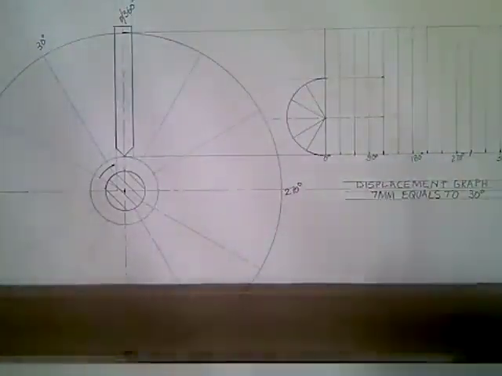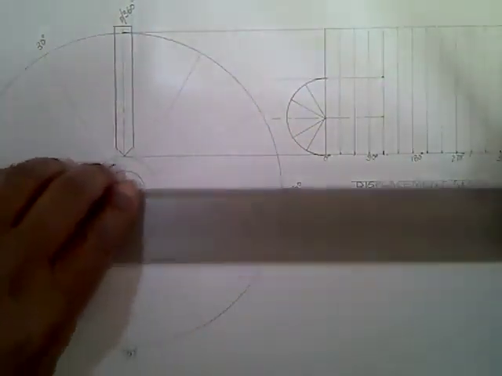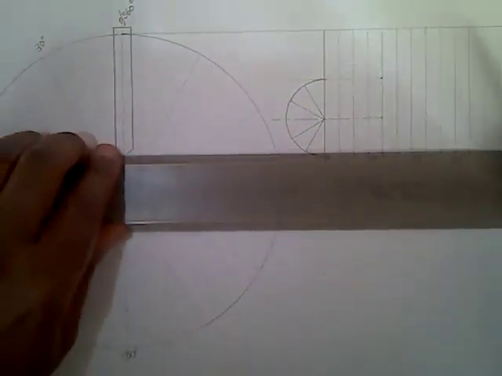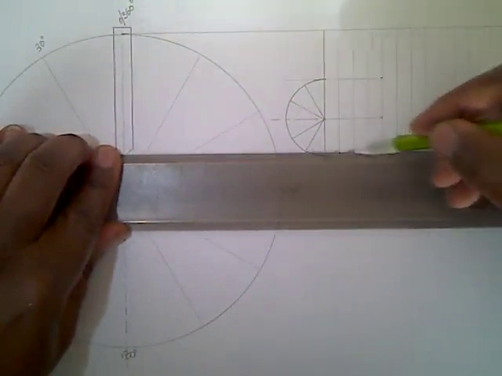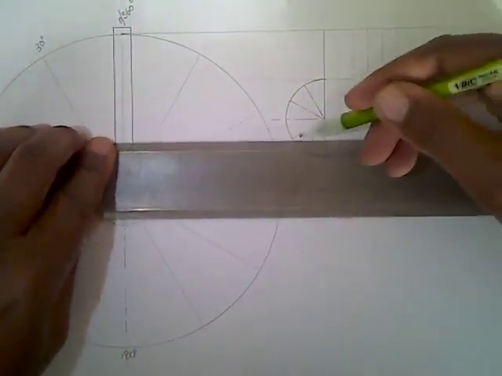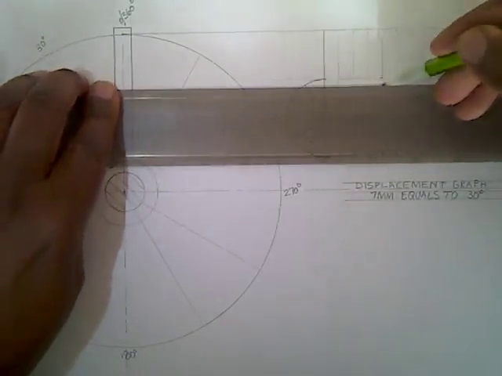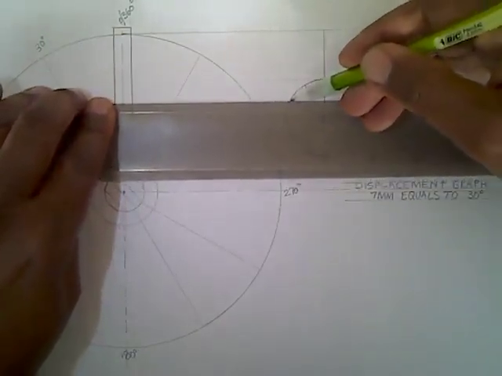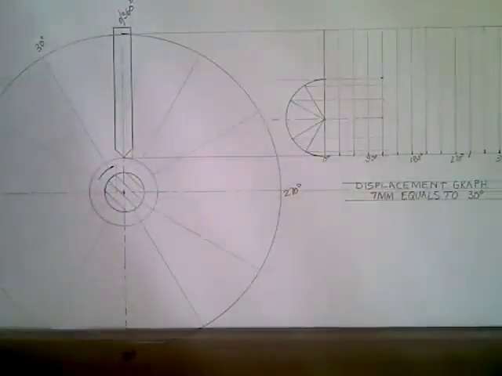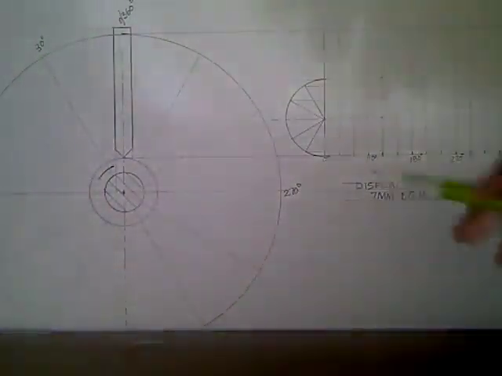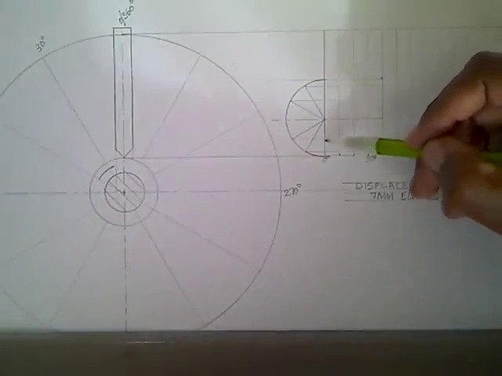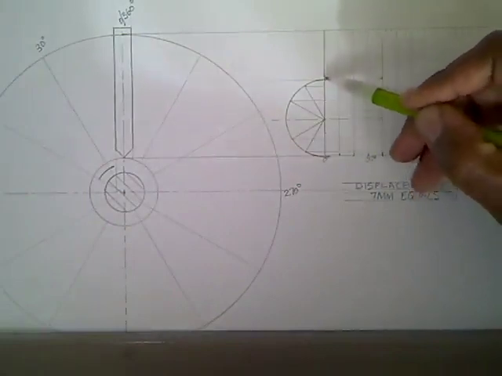Look at what I've done. Divided that arc. Because it's simple harmonic, you will see, don't worry, it goes up to there, and there. So look, this is where the trick lies. It is 1, 2, 3, 4, 5, 6.